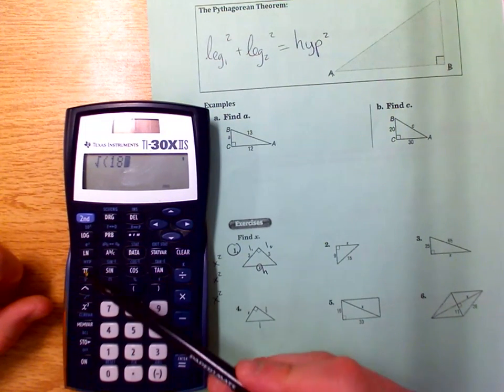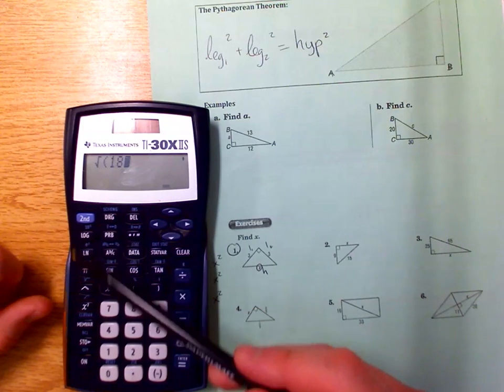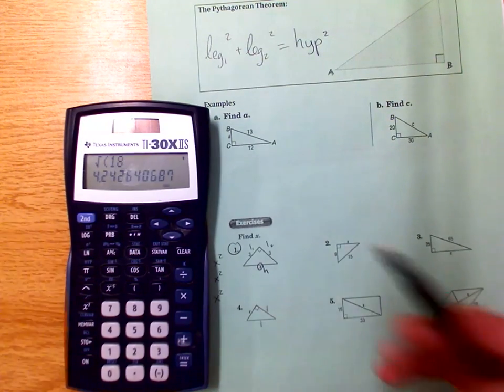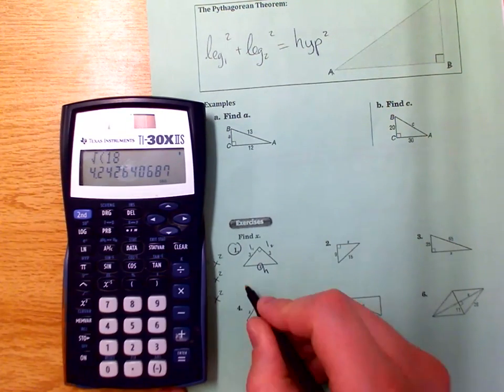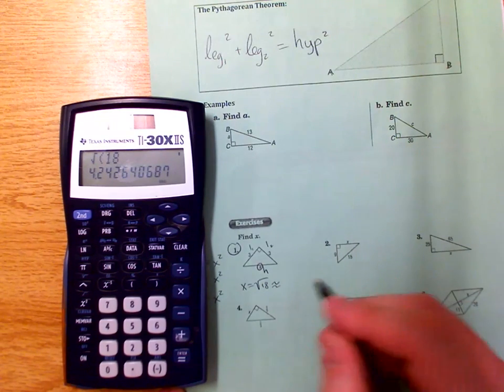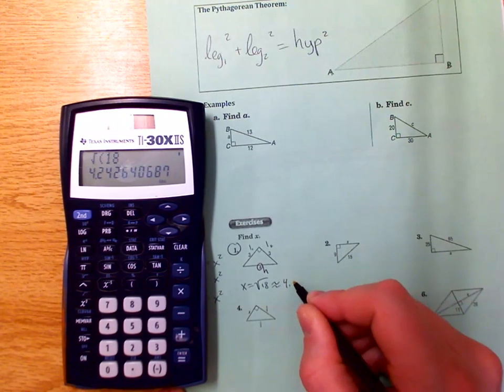If you're not sure where to find the square root button, you hit the second button and then hit this one. There's a little, you can't see it right here, but it's in blue, the little square root sign. So I can leave it as just x equals the square root of 18, and that's close to, or approximately, 4.24.